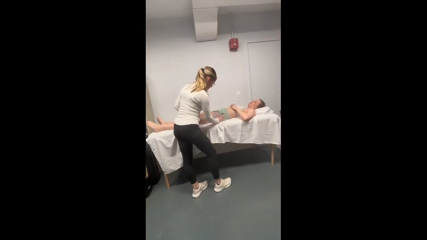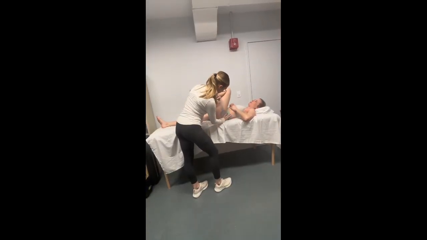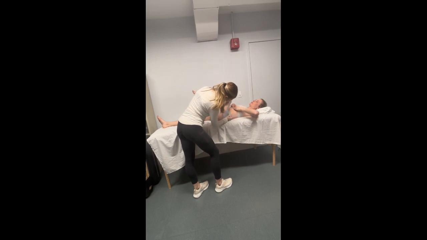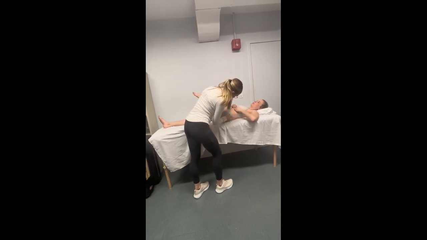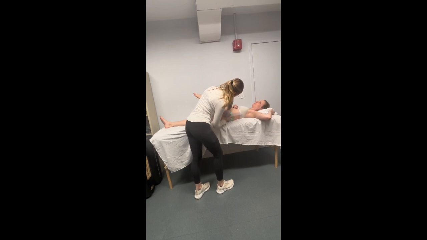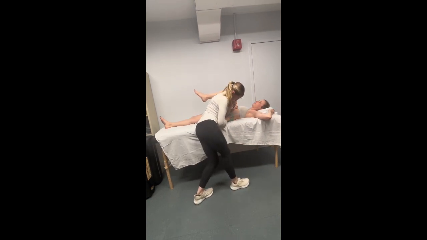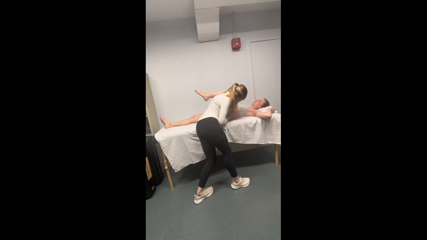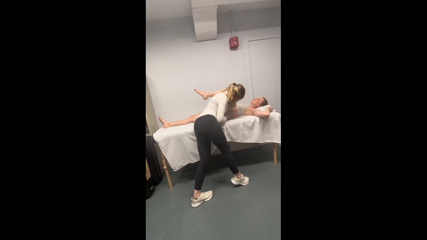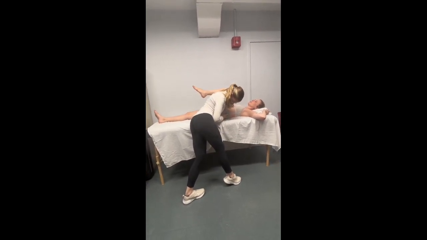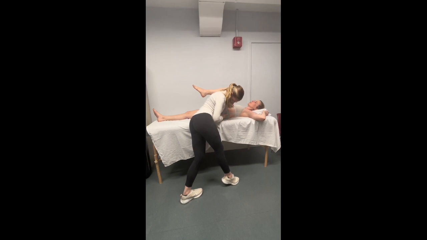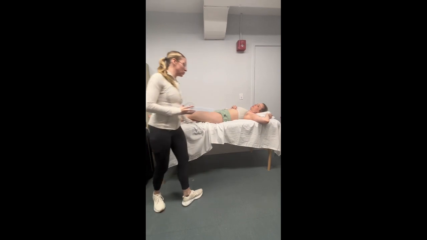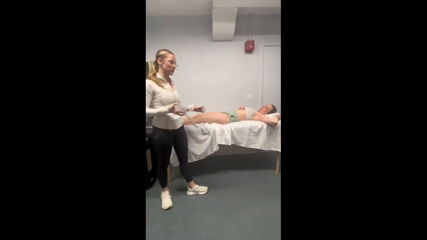Okay, Kate, can I have you bend your knee into your chest? And then I am going to give you a little bit of overpressure, if that's okay. So here on this side, the patient has 0 to 118 degrees of hip flexion range of motion, which is quite the difference from the other side.